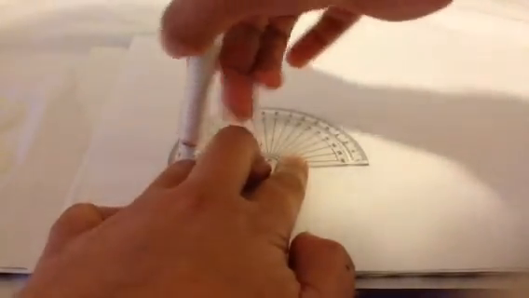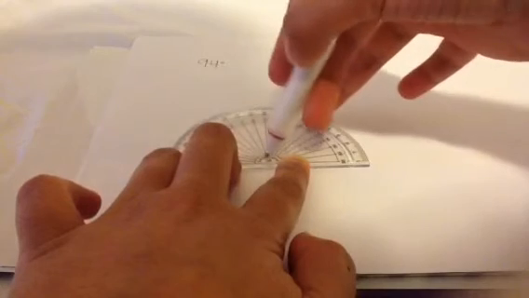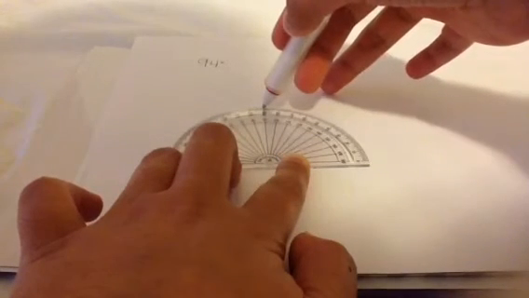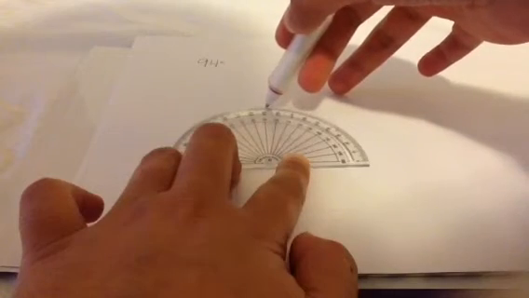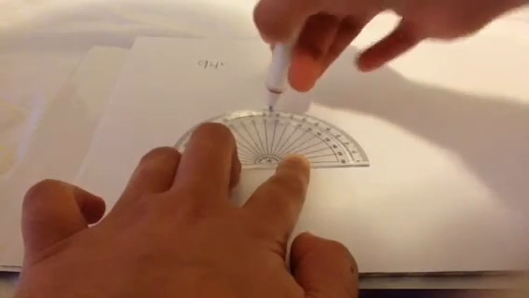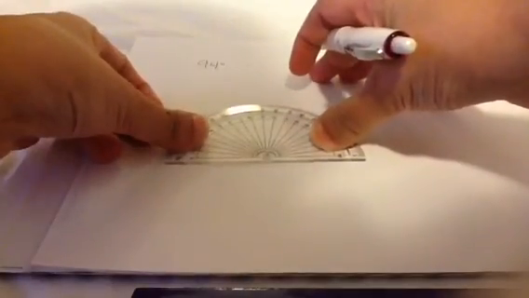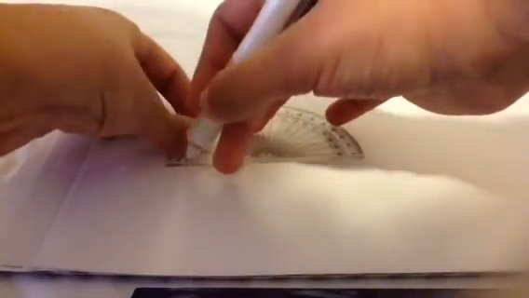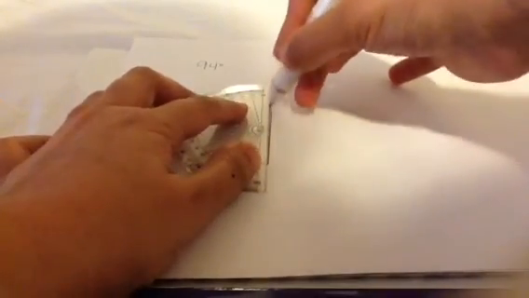If I start on this side, and this is my 0 degrees, this is my 90-degree angle. If I'm drawing obtuse, I need to be over here now. So 91, 92, 93, 94. And then step 3 is to draw a dot above it. Step 4 is connect.